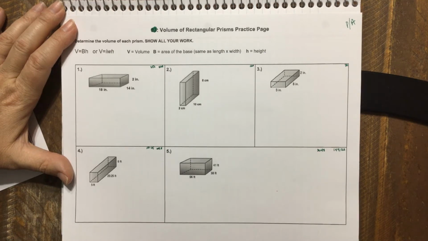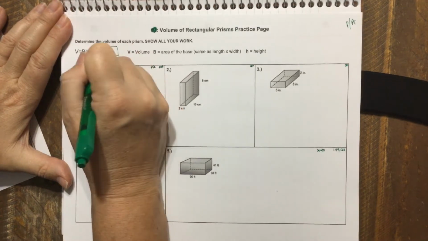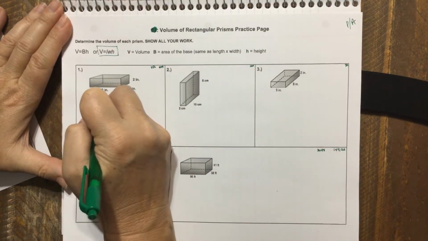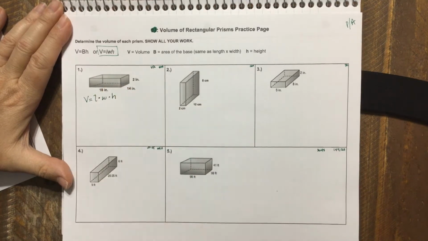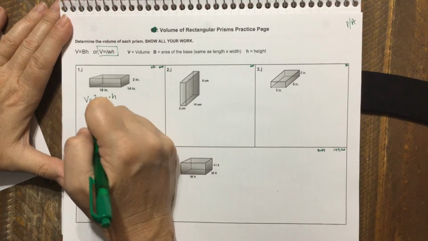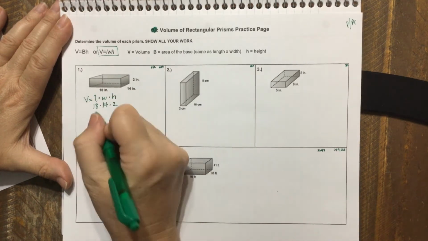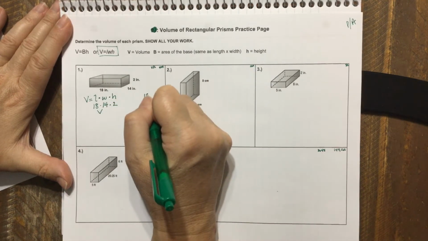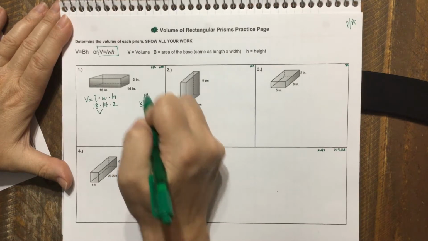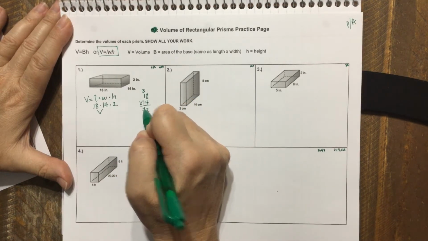Okay, so again, on these, we're simply going to stick with our volume of length times width times height here, and we are going to just substitute the numbers for our formula. So we're going to use 18, 14, and 2. And off to the side here, we're going to multiply 18 times 14. 4 times 8 is 32. 4 times 1 is 4, plus 3 is 7.